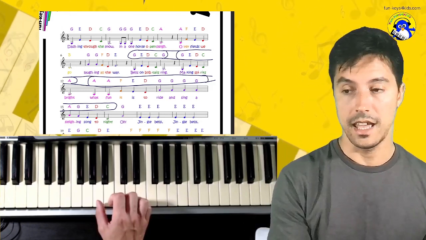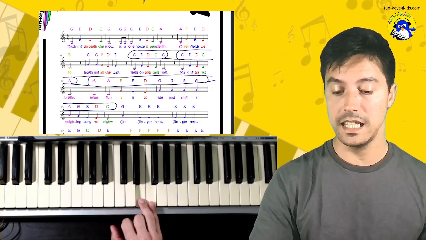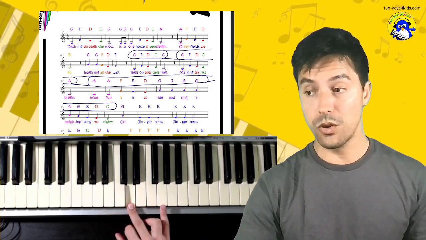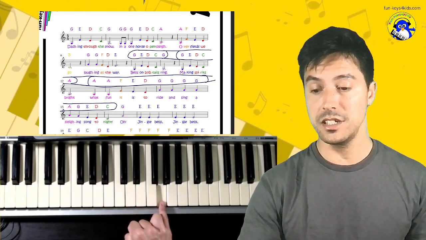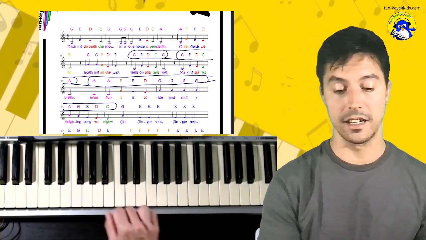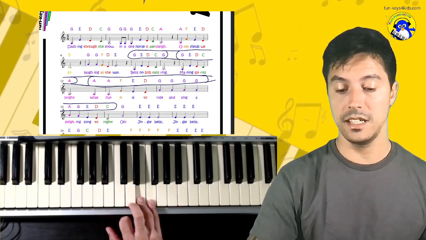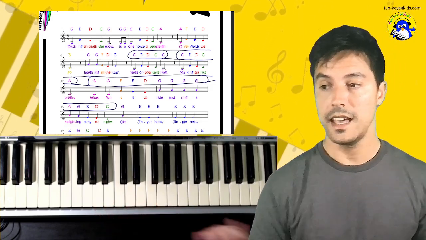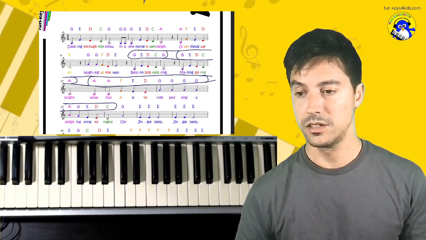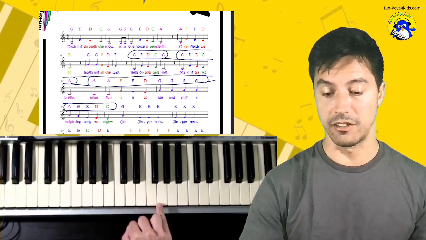And it goes A, F, E, D. Those 4 G's, you play with the pinky up here. G, G, G, G. All right, I'll play it again. A, F, E, D, G, G, G, G. And to finish the song, we were here on G, right, with the pinky.